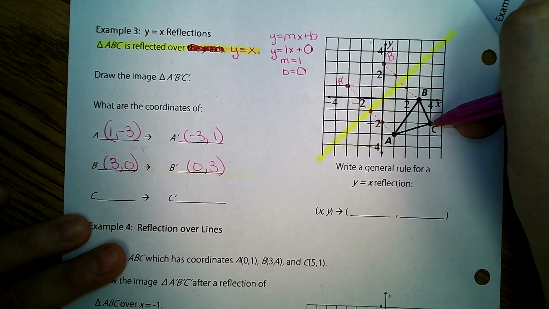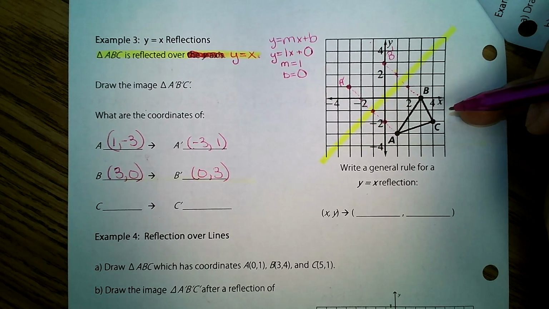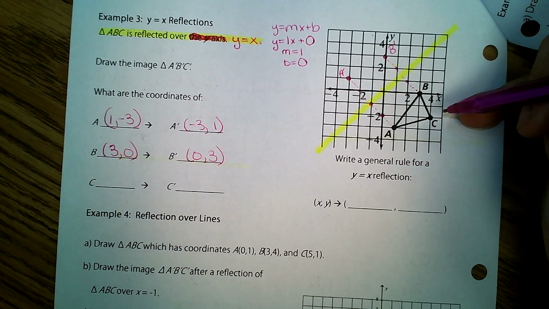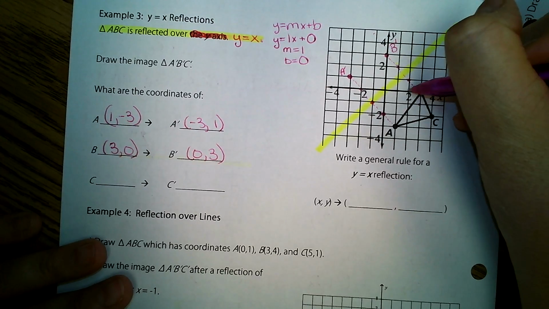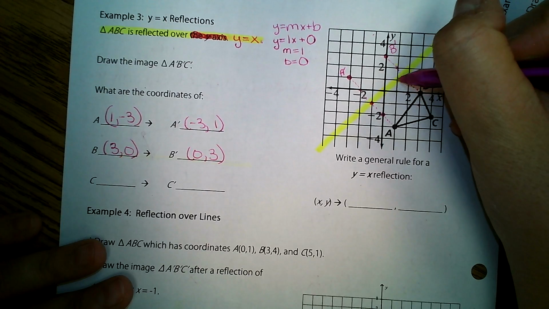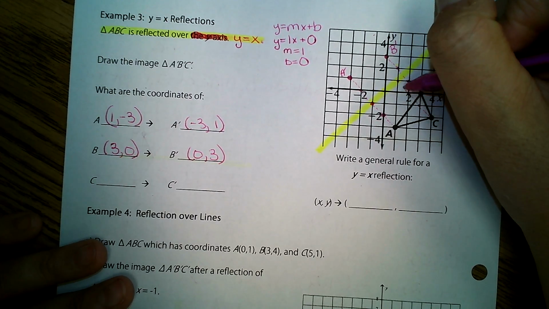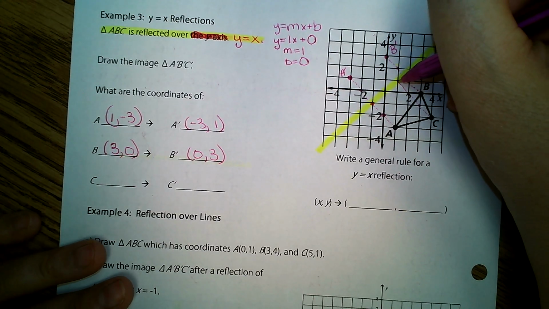From point C, moving at a -1 slope. Rise 1, backwards 1, rise 1, backwards 1, rise 1, backwards 1. I am 3 diagonals from the line of reflection. So mimic that on the upper side.